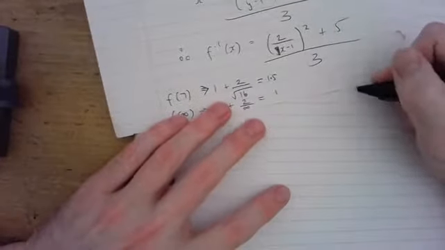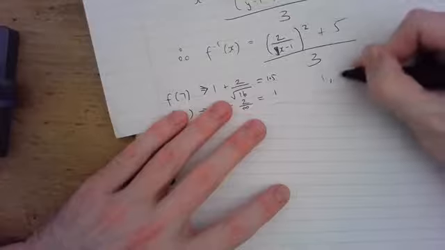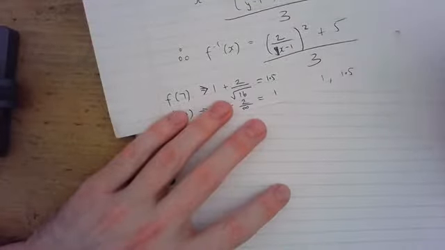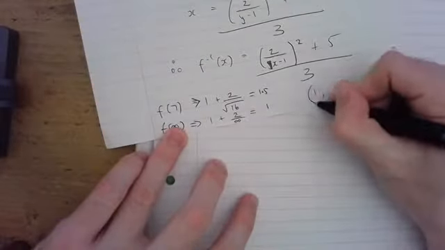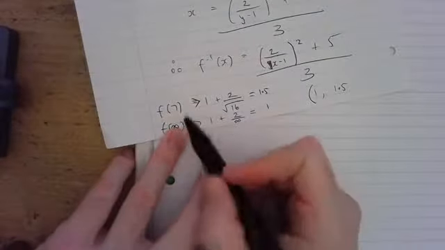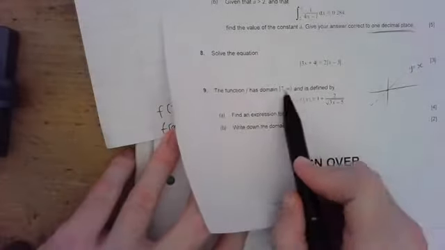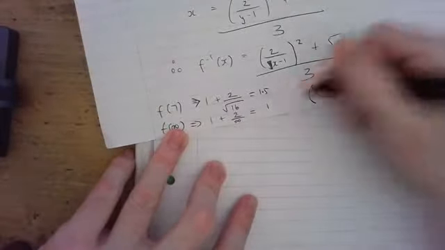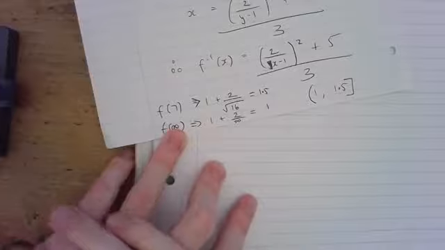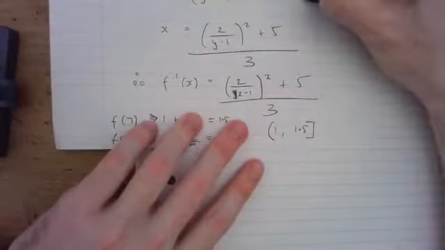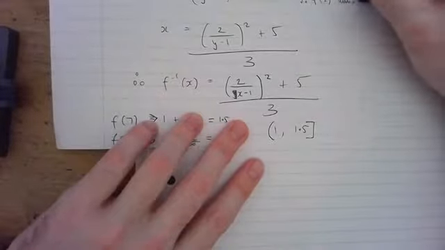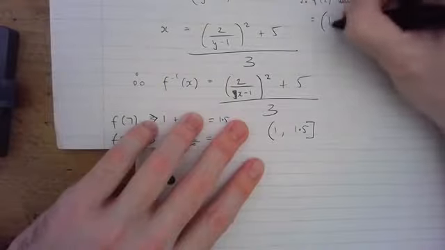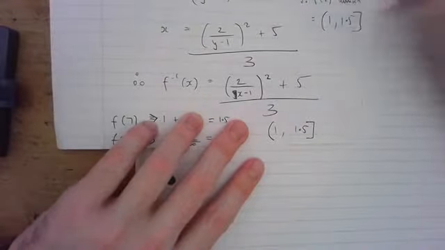Now you have to write your domain in ascending order, so it's going to be 1, 1.5. We now look at 1. 1 belongs to infinity. Infinities always have rounded brackets, so that must be a rounded bracket there. 7, what sort of bracket did 7 have? 7 had a square bracket, so this must have a square bracket here. So I would just say, therefore, f to the minus 1 of x domain is equal to brackets 1, 1.5.